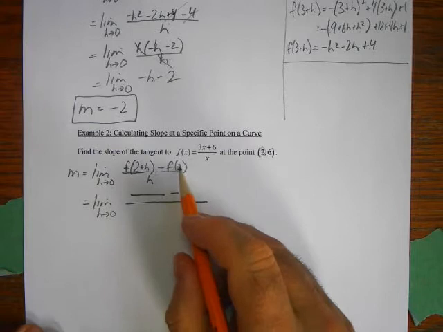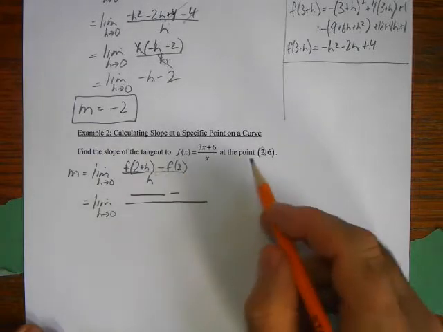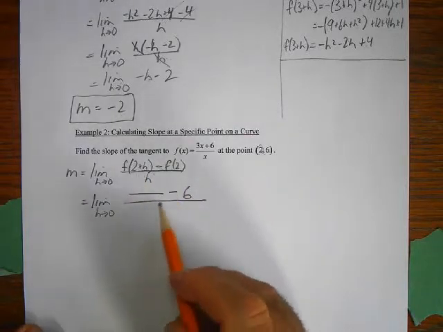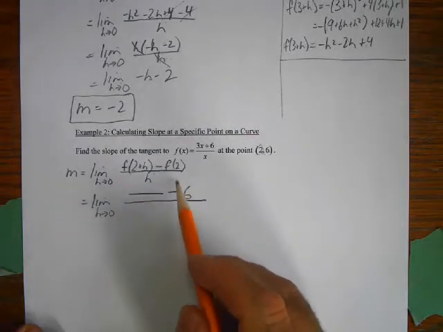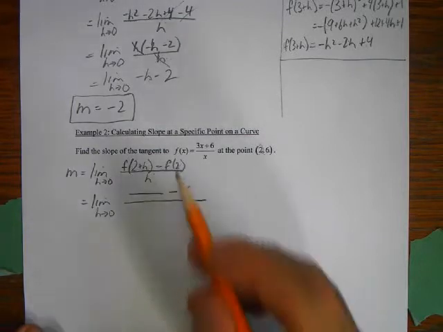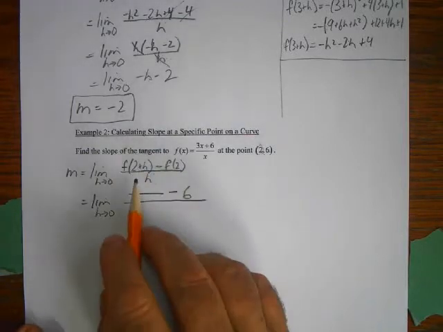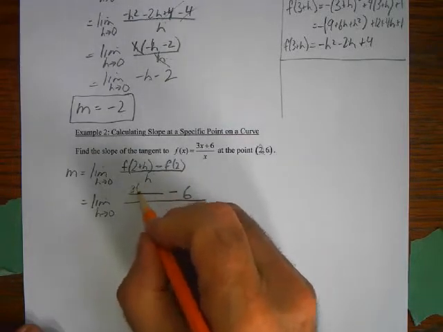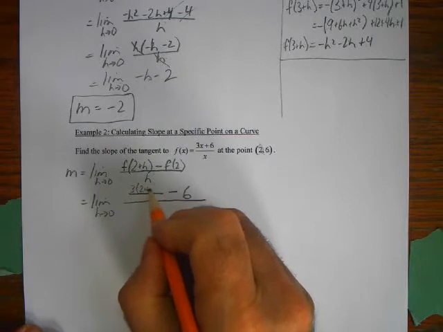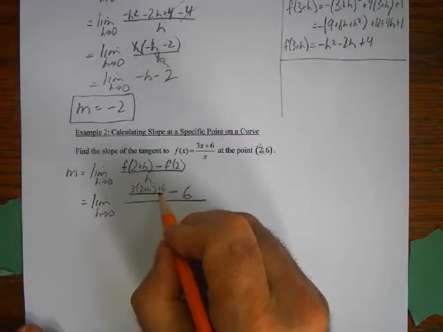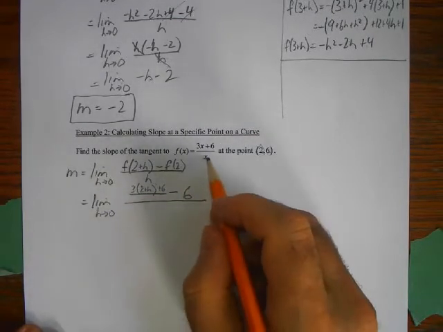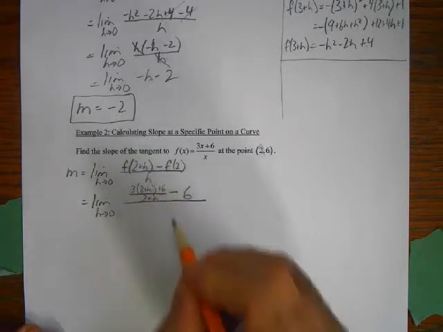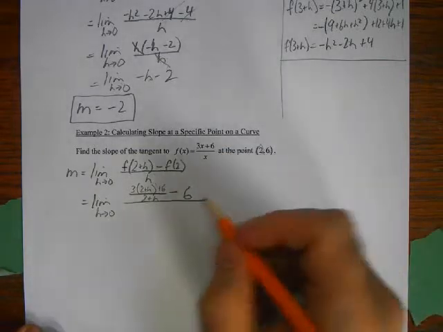Now f of 2, we already know what that is, so let's just get that out of the way. f of 2 is 6. So I'm going to figure out what f of 2 plus h is here and subtract 6, because that's f of 2. So when I plug 2 plus h in here, I get 3, and then the 2 plus h goes in the brackets, plus 6 over x. So remember x, that's our 2 plus h. So we have 2 plus h on the bottom, over h.